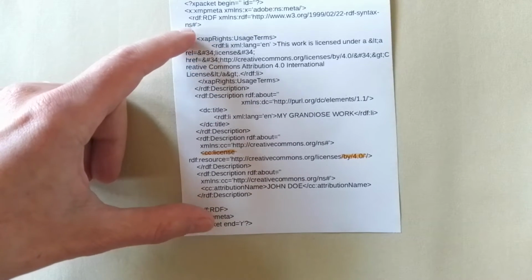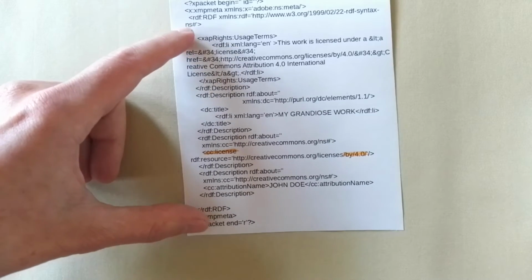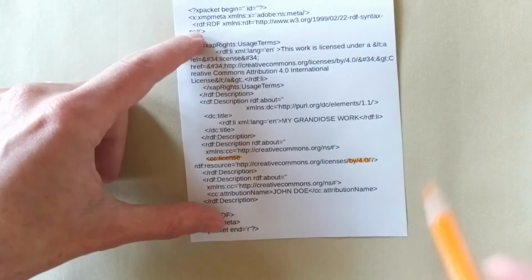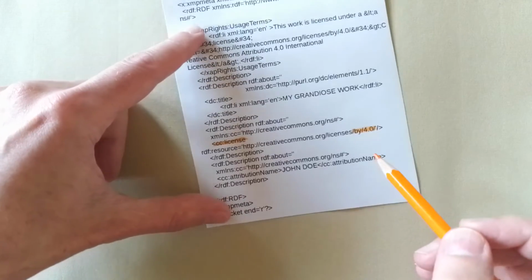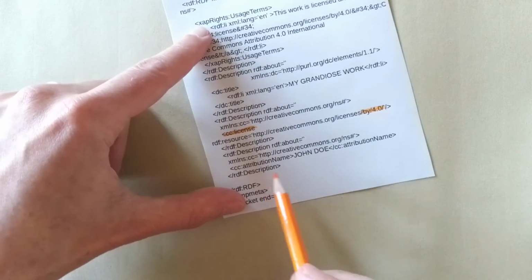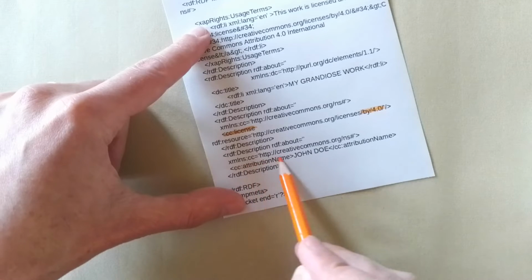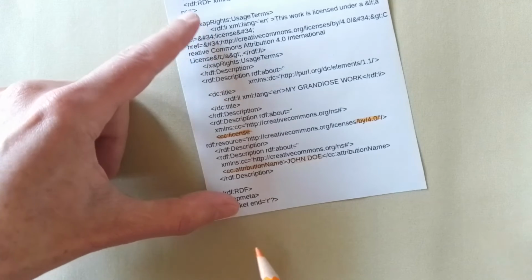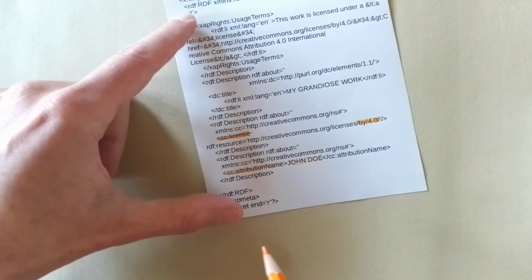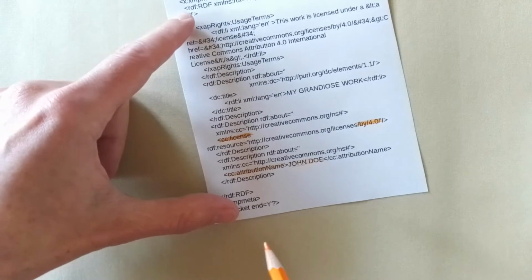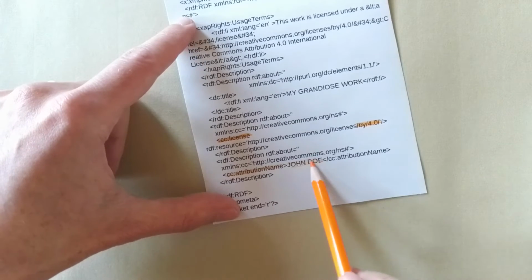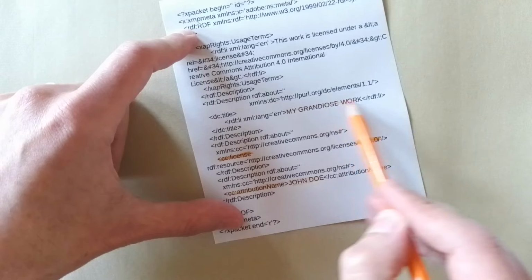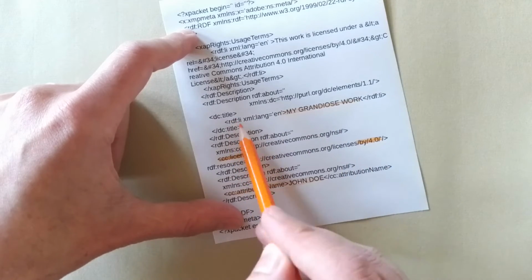So it's not so intimidating if you just look for certain keywords, and you can pull out some information there. Another example is a CC attribution name, John Doe. This is the author, and if you want to do proper attribution, then John Doe should be used. And here we have the title of the work. Same idea.